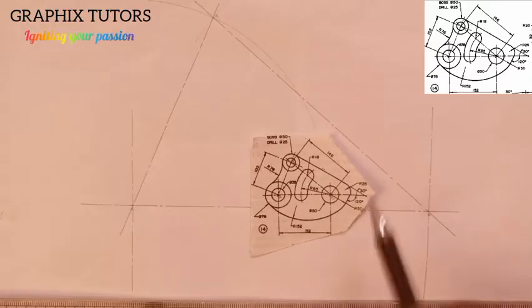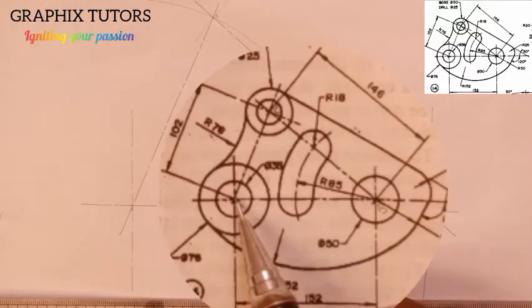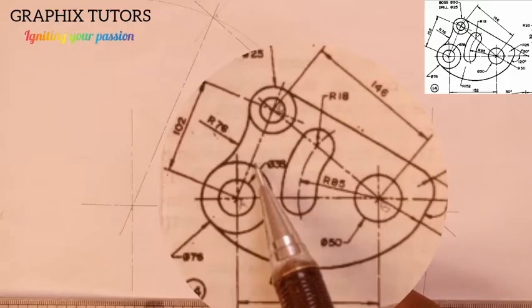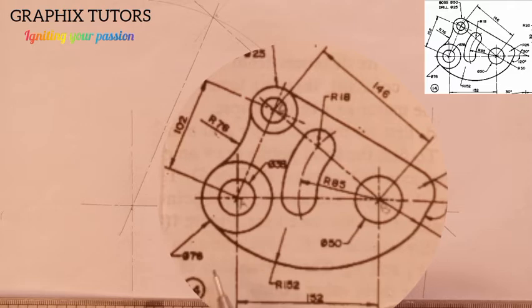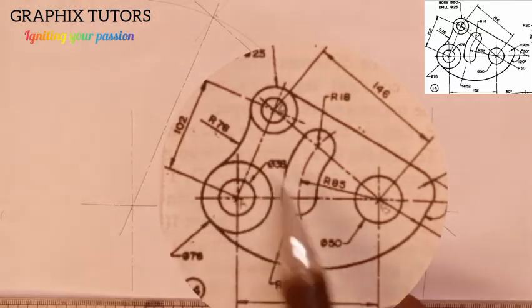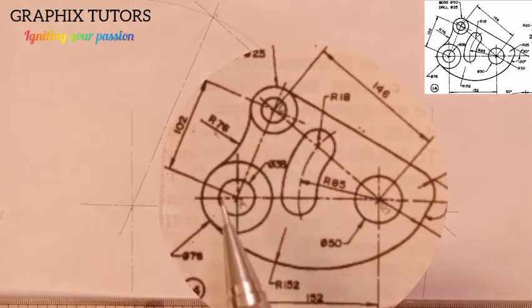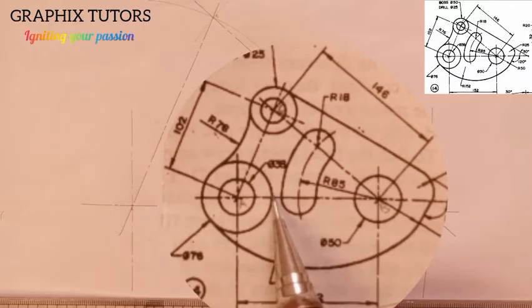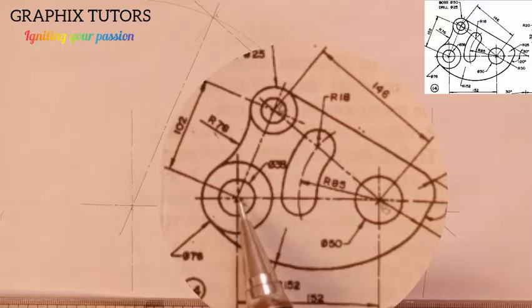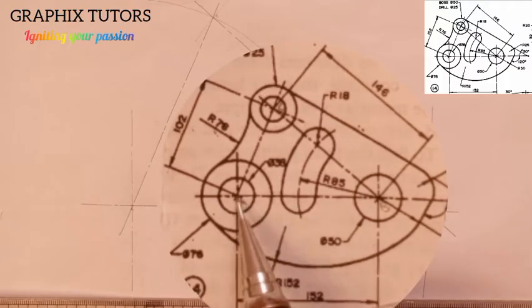After that, the next thing will be in this center here, we have a circle. But you see this sign here, it means diameter of what? This is 76. So for you to measure a circle, you need a radius, because from one end of the circle to the other end of the circle is called diameter. But from one end of the circle to the center of the circle is called the radius. And I need the radius to draw the circle.